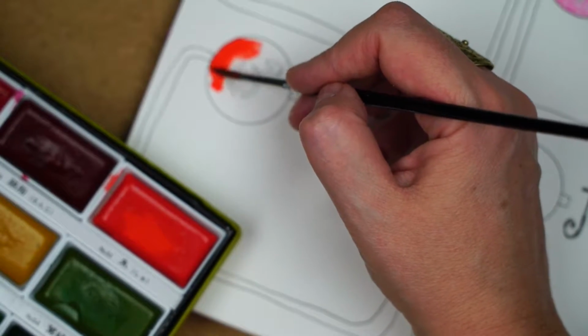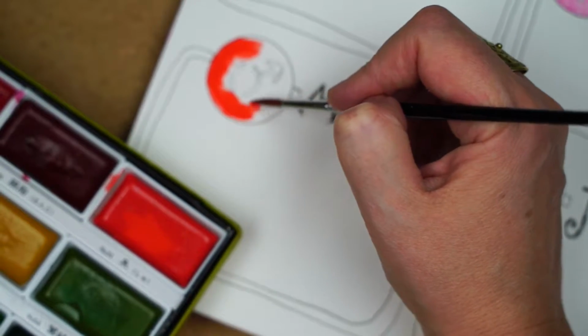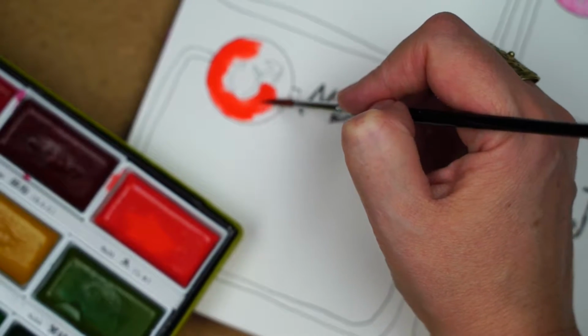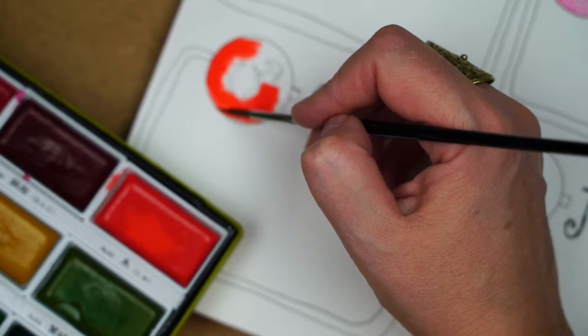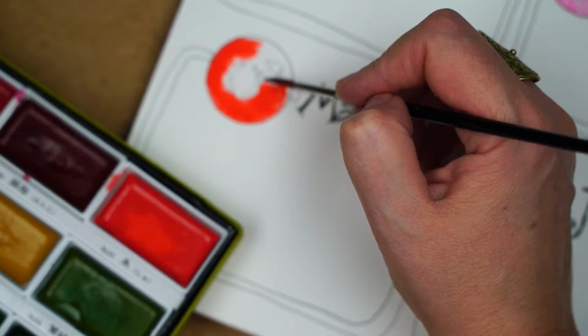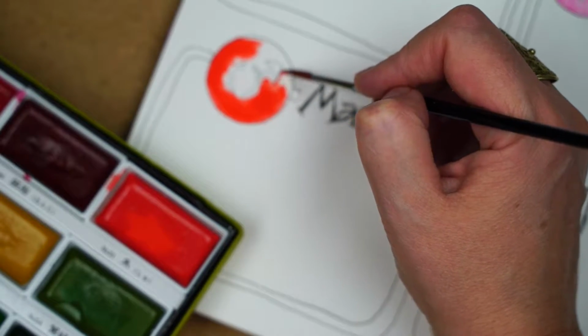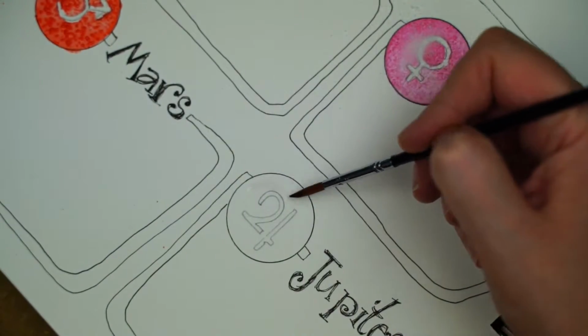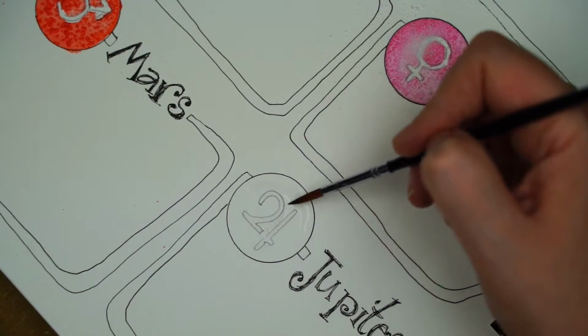Moving on to Mars. This is where I wanted that fiery red. Mars is the god of war, often referred to as the red planet. It's so close to the sun, so it's hot.